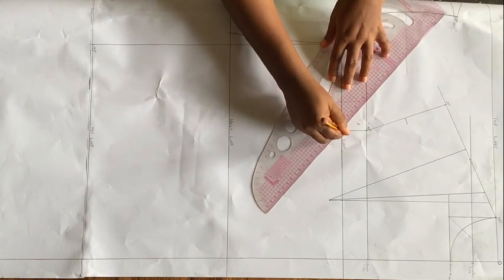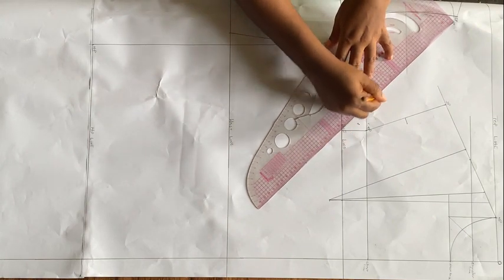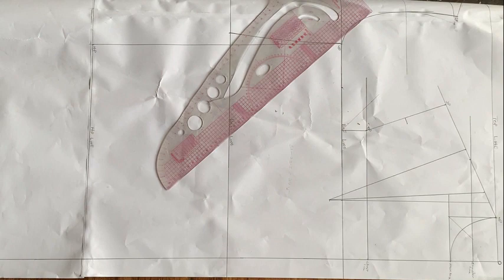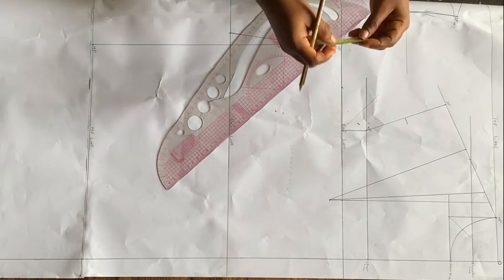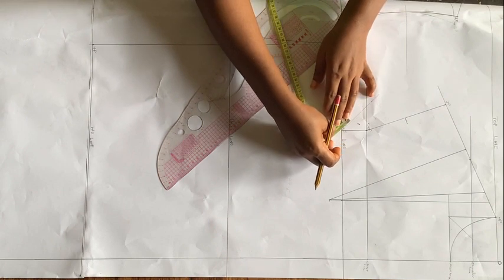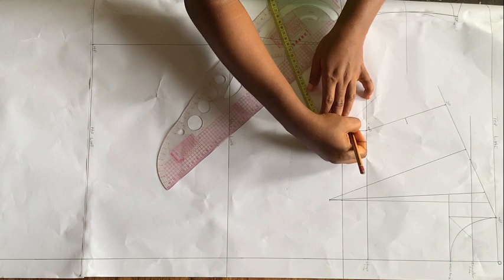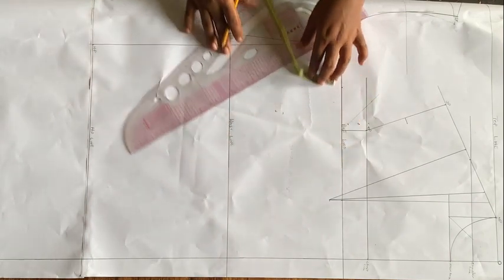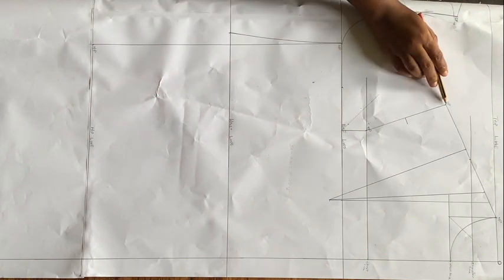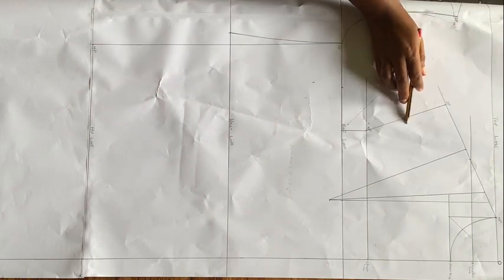So after this, the next thing I'm doing is to find an angle of 45 degrees to that point. I'm going to be marking a line like so, and after marking this line, on that line you want to measure 1.5 cm, find a 1.5 cm point on that line. This is also going to serve as a guideline to placing your curve to draw out our front armhole curve.